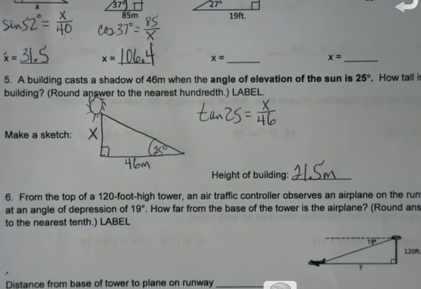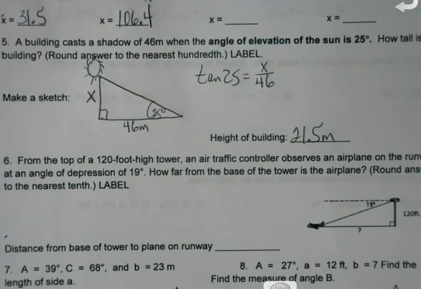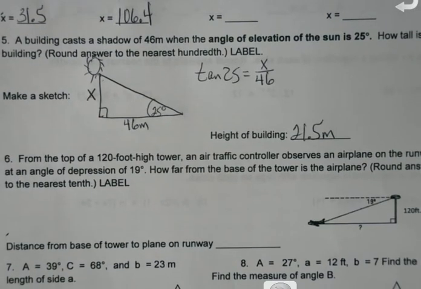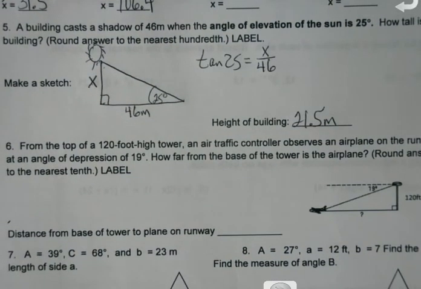Cool. Well, because again, on the previews, the main concept is we're working through them to get you ready for the quiz. So we'll kind of see what's happening here. All right. From the top of a 120-foot high tower, that's labeled, an air traffic controller observes an airplane on the runway at an angle of depression of 19 degrees. How far from the base of the tower is the airplane?